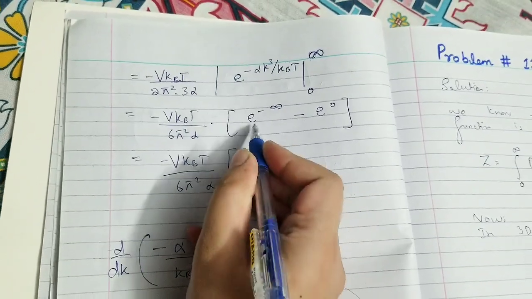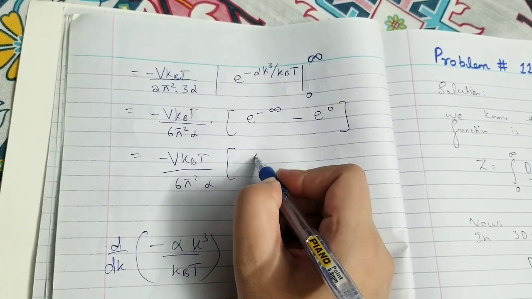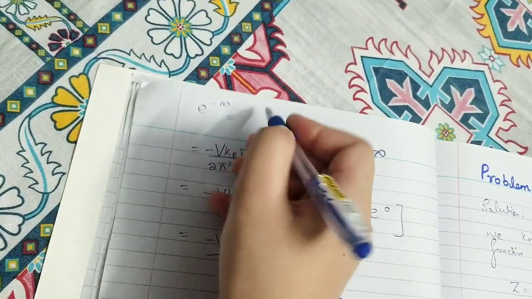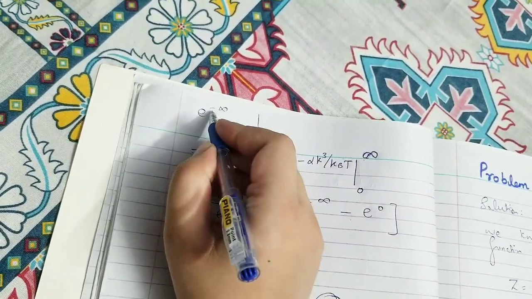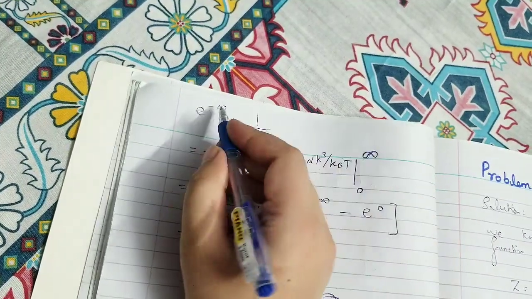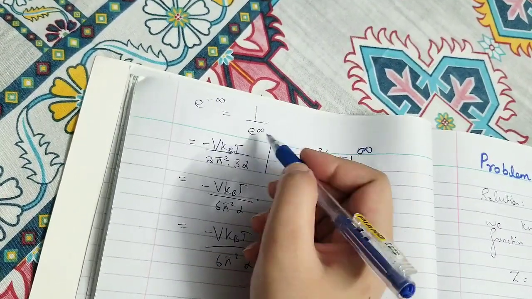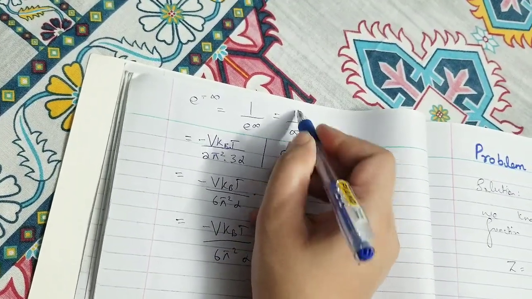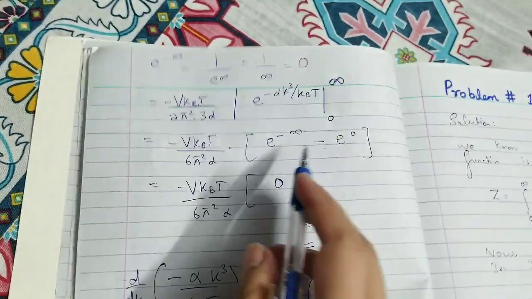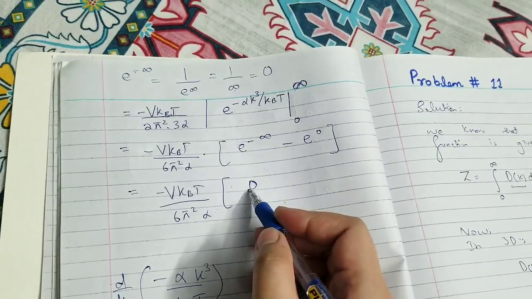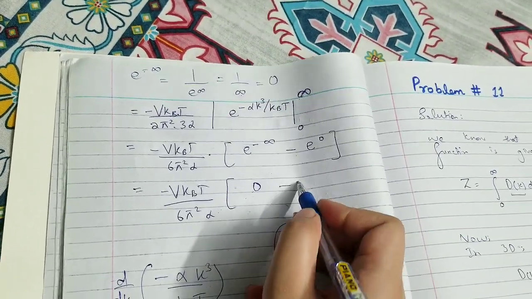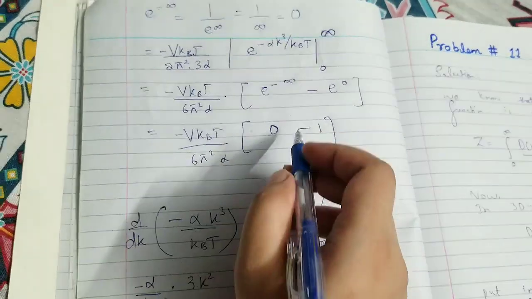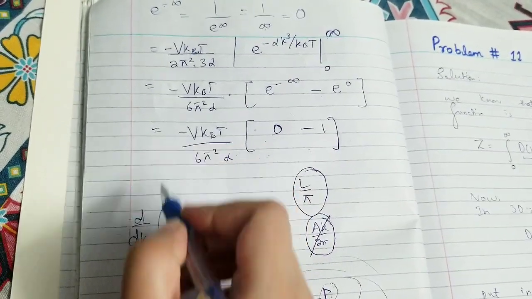So e to the power minus infinity is 0. This is from the fact that e to the power minus infinity could be written as 1 over e to the power infinity, because it's negative in the power. So to make the power positive, we'll take it in the denominator, and e to the power infinity is infinity, 1 over infinity is 0. That is how I wrote e to the power minus infinity to be equal to 0. Minus e to the power 0 is 1. So 0 minus 1 is minus 1, and that minus 1 multiplies with this minus sign.